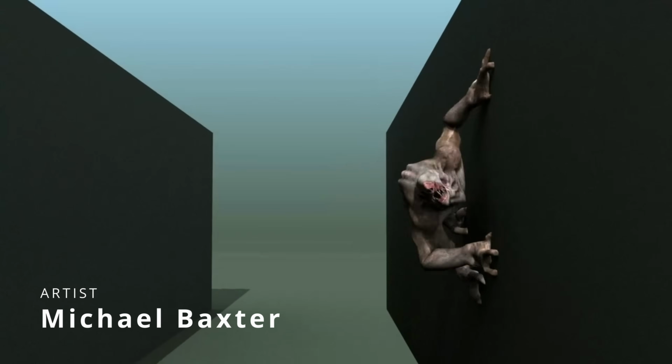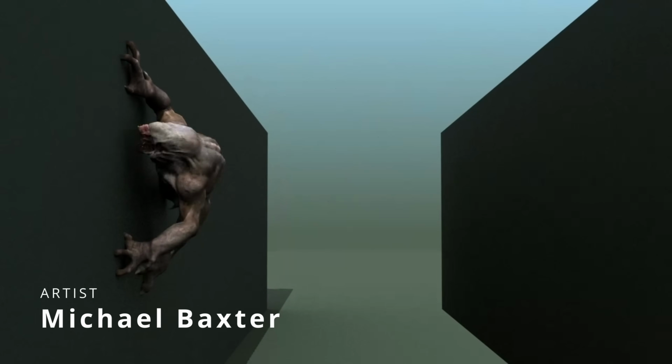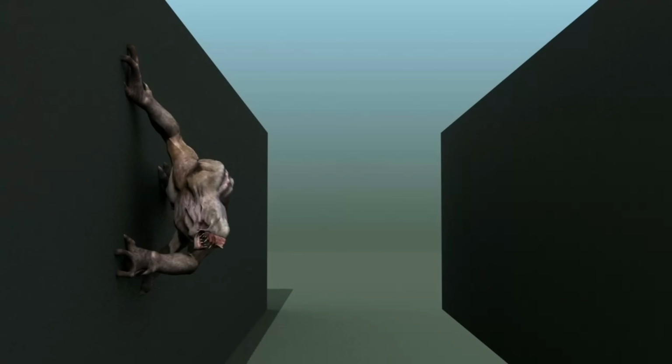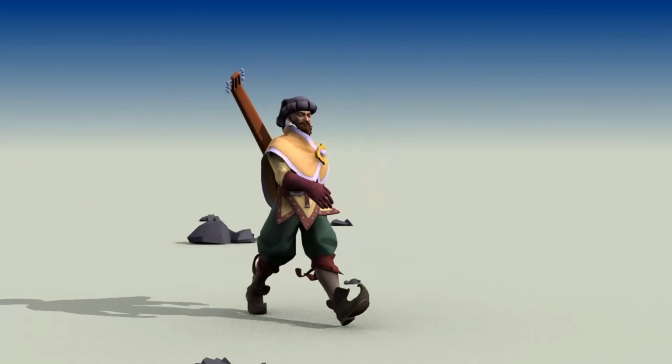Michael Baxter shared a very great demo reel with different animations, all keyframed by him, all in 3ds Max, a lot of different types of characters for games. Amazing and well-rounded demo reel.